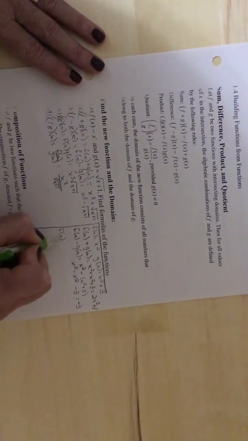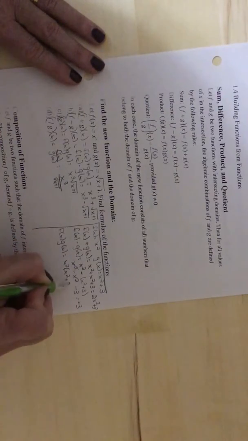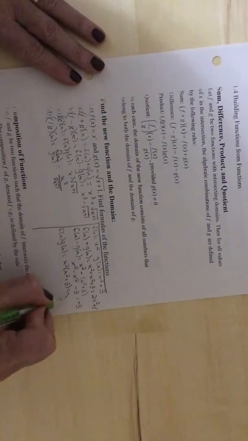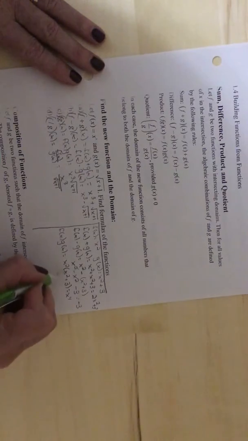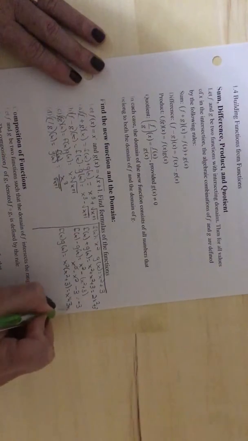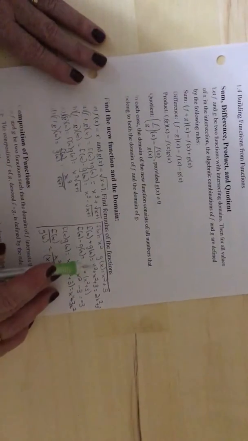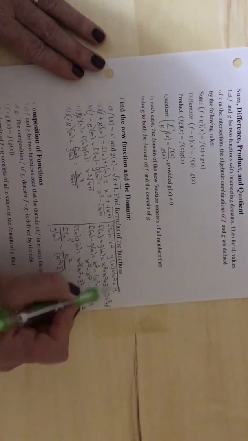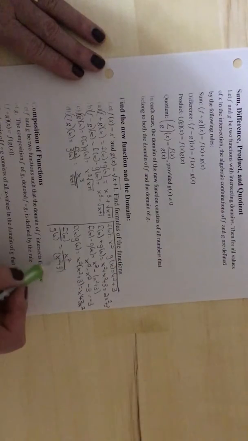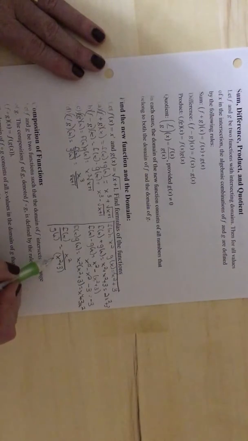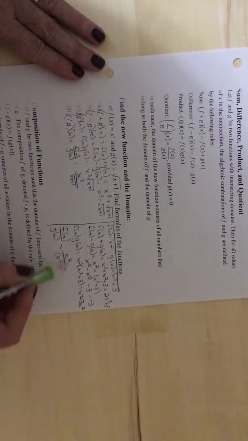If I have f of x times g of x, I would take x squared times x squared plus 3. Again, distributing everything inside the parenthesis, I would get x to the 4th plus 3x squared. The division would result in x squared being divided by x squared plus 3. And again, be very careful that g of x is the quantity x squared plus 3. These x squared cannot cancel, as this x squared is a term, not a factor, so that would be your final answer.